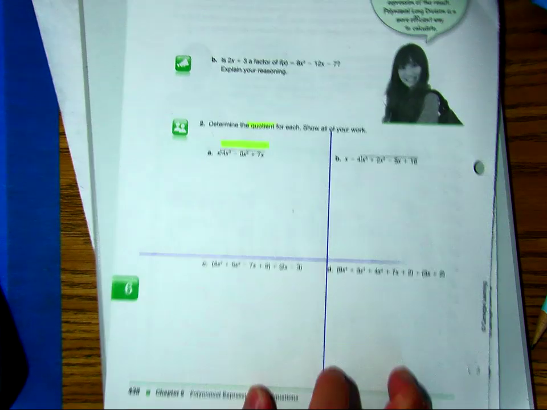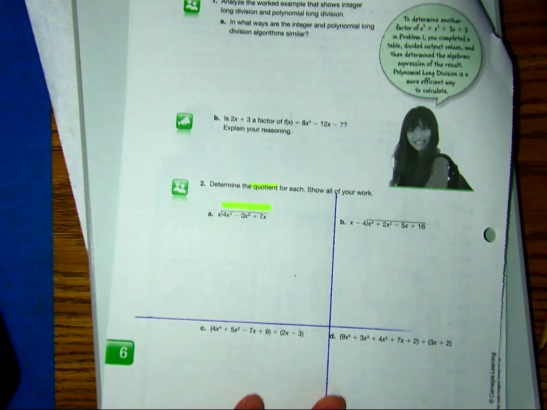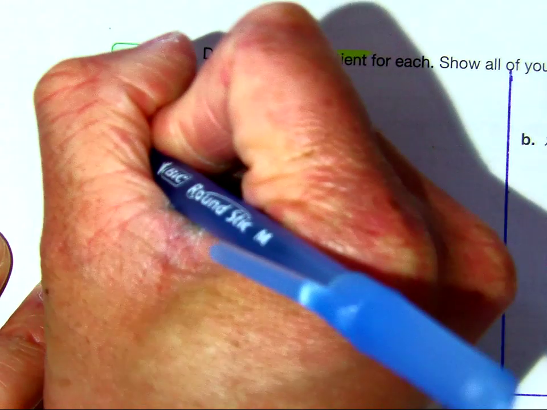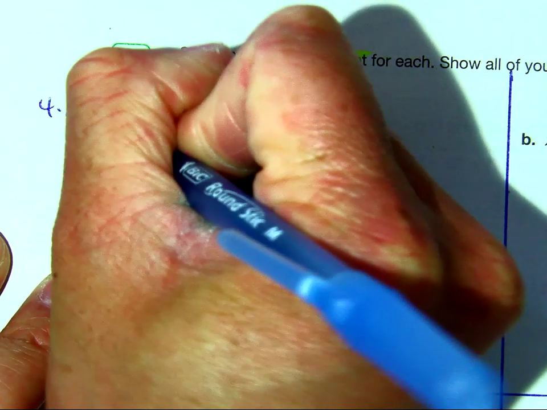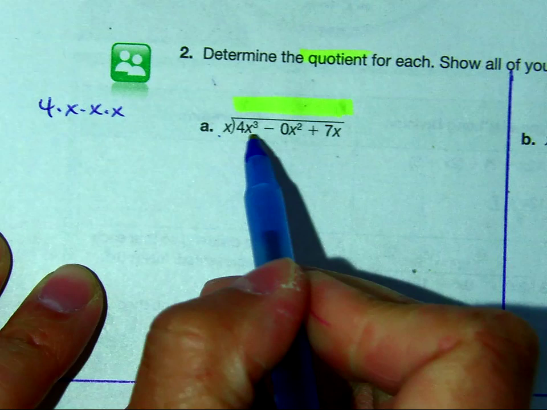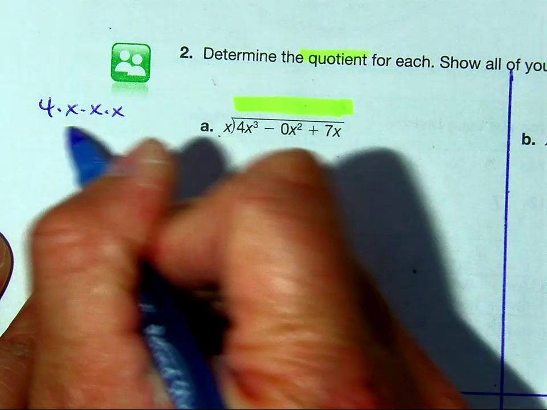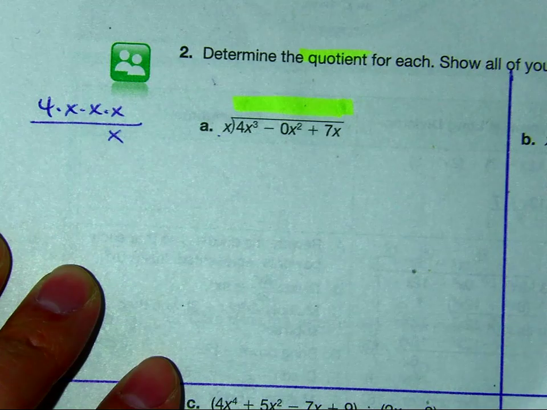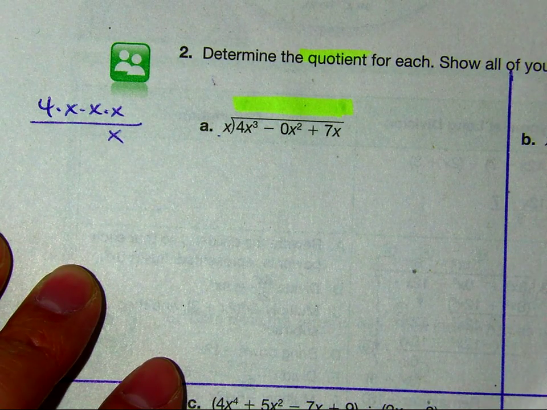All right, let's divide. The question is, how many times is x going to 4x cubed? So you can do something like this. 4x cubed divided by x. What can we cancel there? X. So your answer is what? 4x squared.